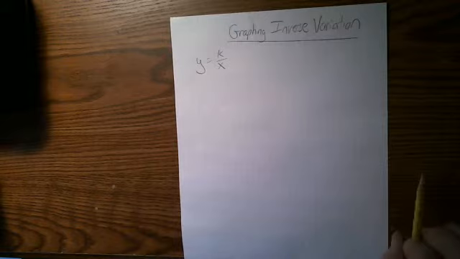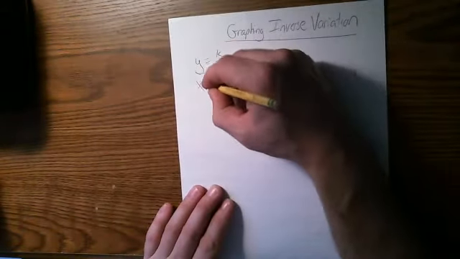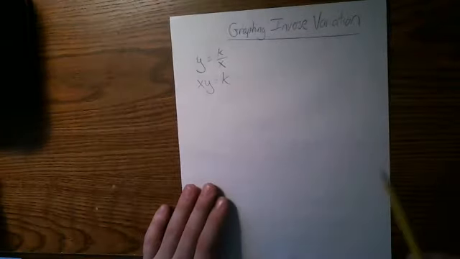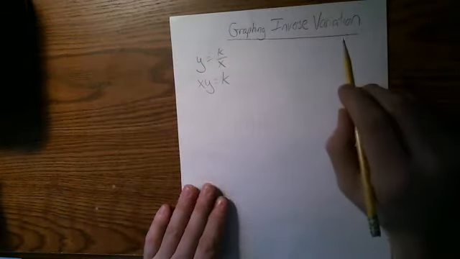Alright, we've already looked at the graph of direct variation. Now we're going to look at the graph of inverse variation. In order to do that, we're just going to manipulate the general equation of inverse variation. Let's cross multiply and say x times y equals some number k. So this is the equation of inverse variation.